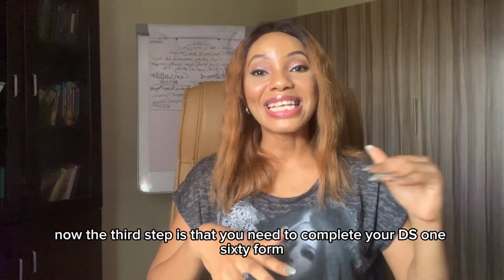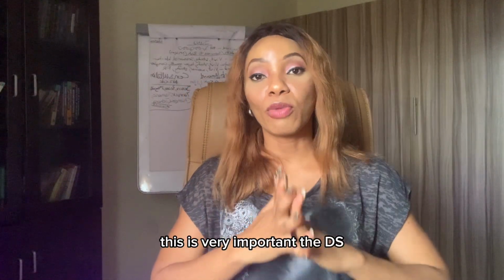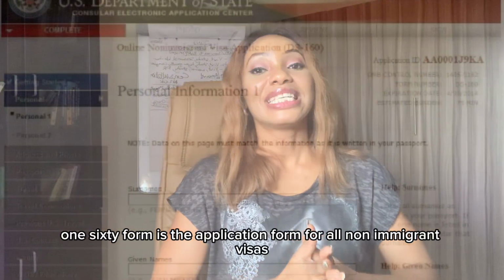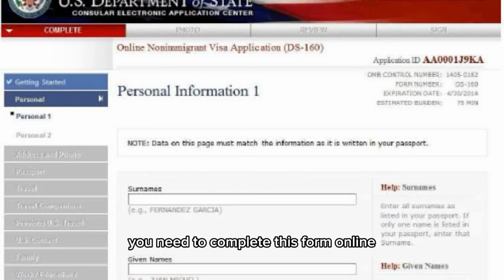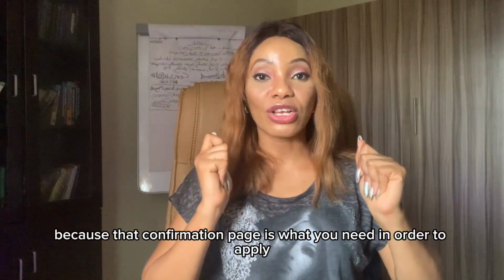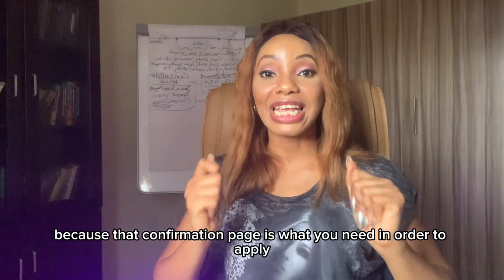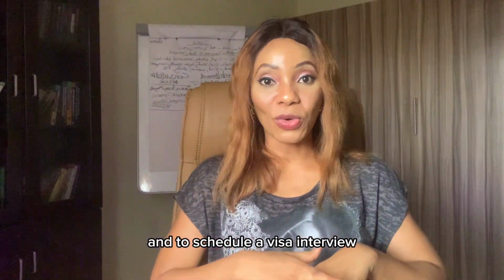Now, the third step is that you need to complete your DS-160 form. This is very important. The DS-160 form is the application form for all non-immigrant visas, okay? So you need to complete this form online and print out the confirmation page, because that confirmation page is what you need in order to apply and to schedule a visa interview, okay?